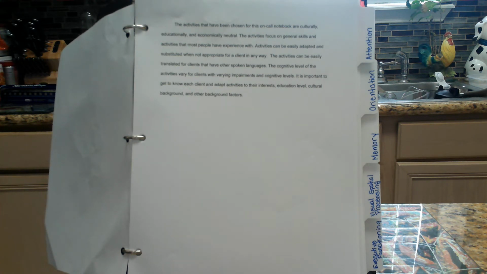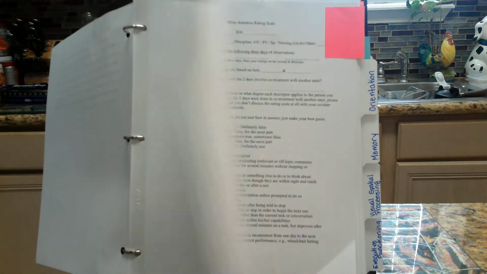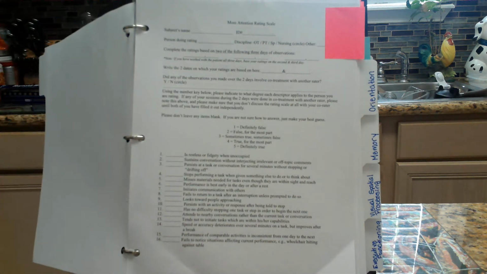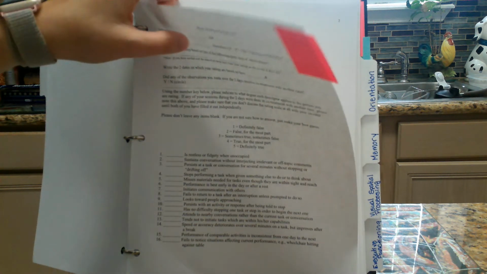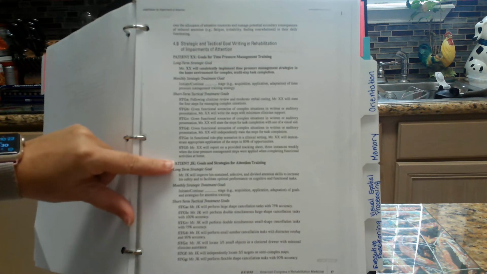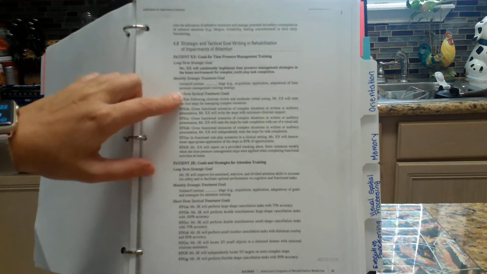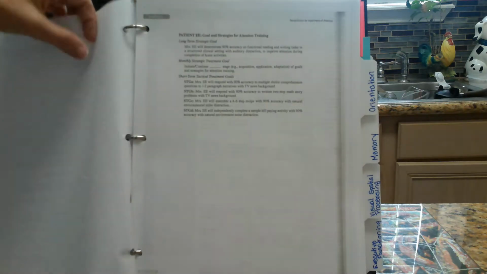It's always important to get to know each client and adapt activities to their interests, education level, cultural background, and other background factors. For attention, the exam or assessment that I chose was the Moss Attention Rating Scale. I then included some of the goals and strategies that can be used for time pressure and attention training.